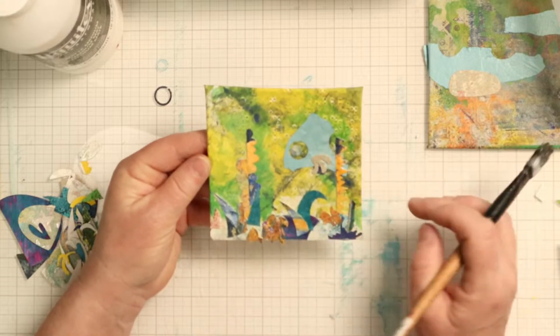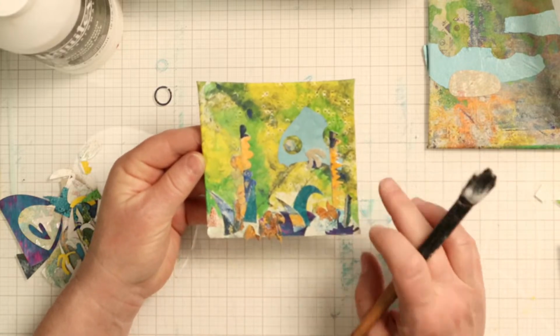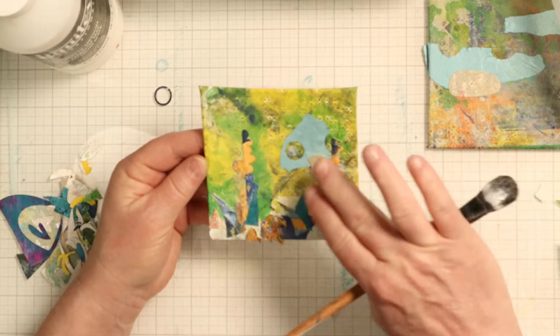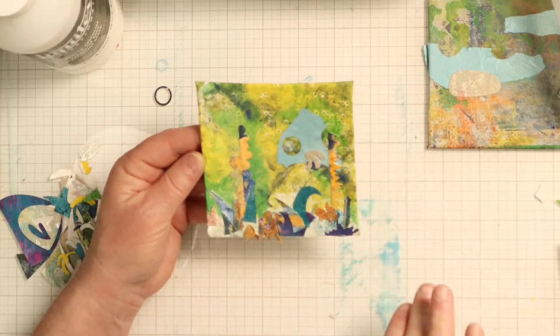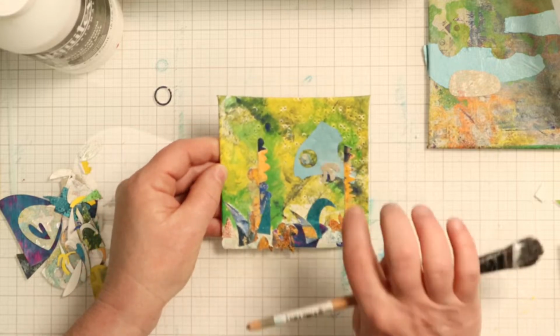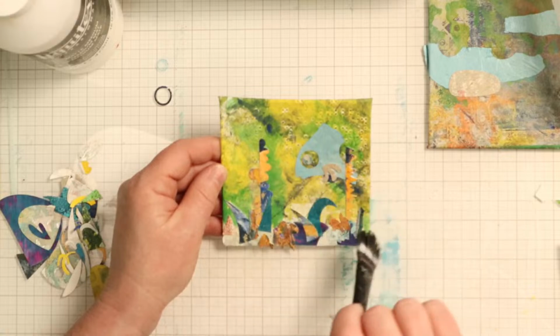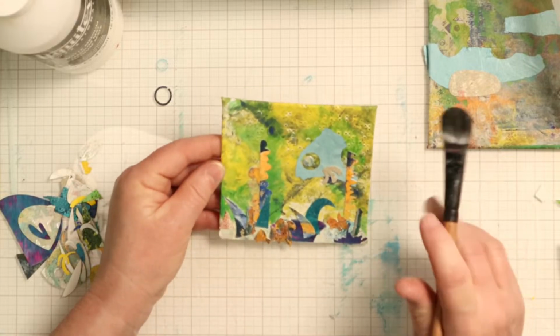It looks like a little fish thing to me. I don't know about you, Christina, but this looks like a little fish swimming in the water of green water. Maybe it's algae water. I don't know. But this spoke to me yesterday when I put this blue down with this hole that was cut out of it. I said that looked like a fish.